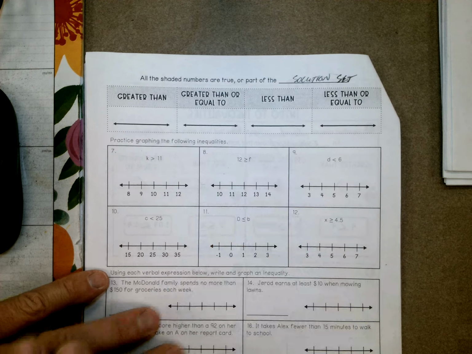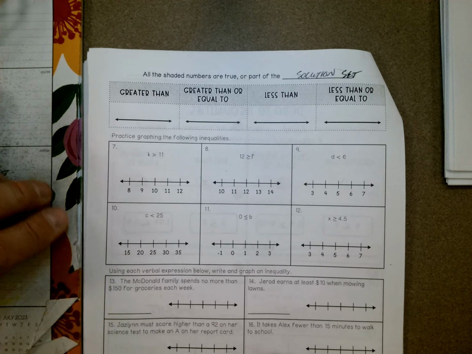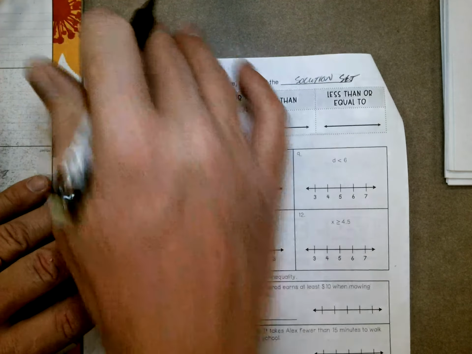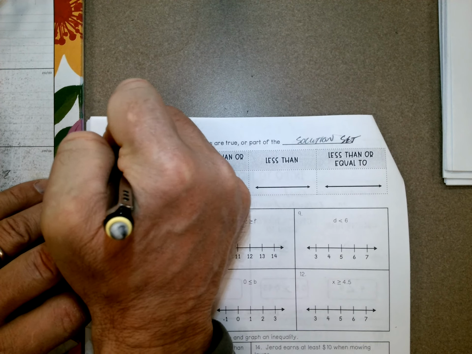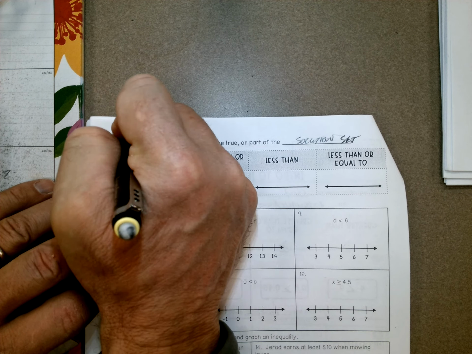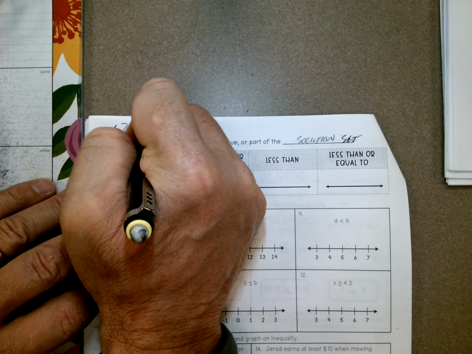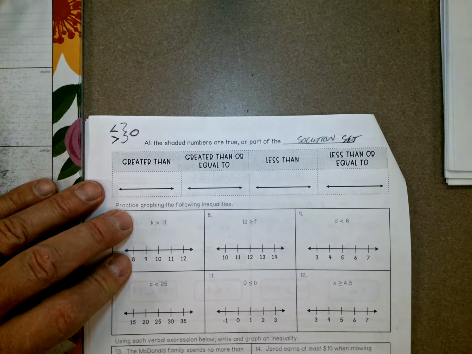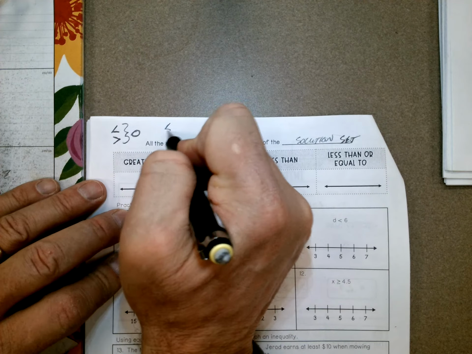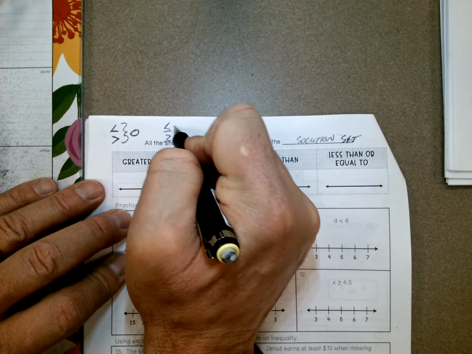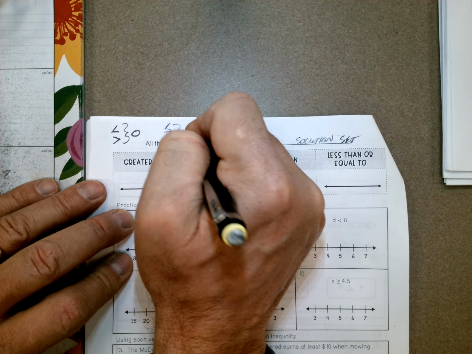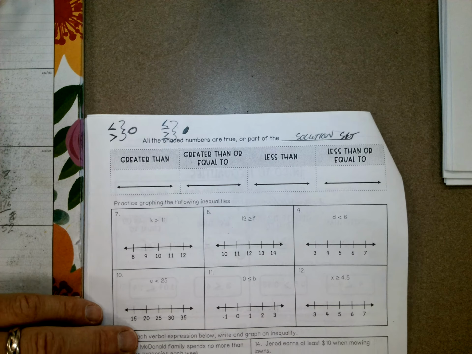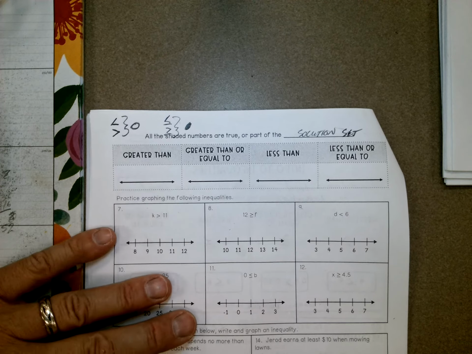Okay, so let's talk about this. We're going to do some graphing down here, and there's two kinds of circles that we're going to use. Anytime we use a less than sign or a greater than sign, we're always going to have a circle that's empty. Anytime we use a less than or equal to or a greater than or equal to, we're always going to use a circle that's filled in because it includes that number. What do you mean, Mr. Mel? Well, let's go. Here we go.